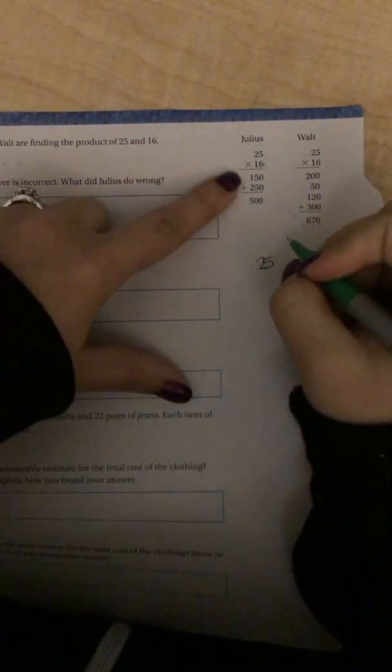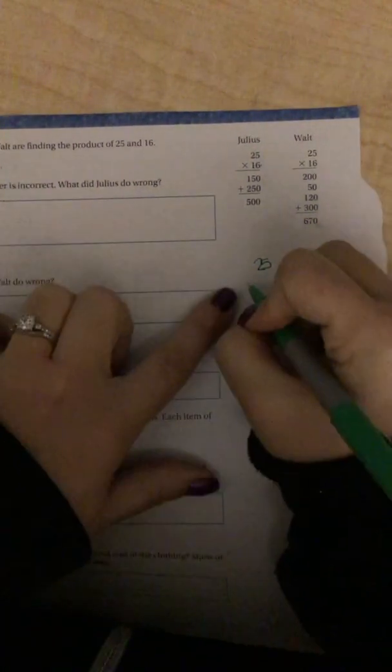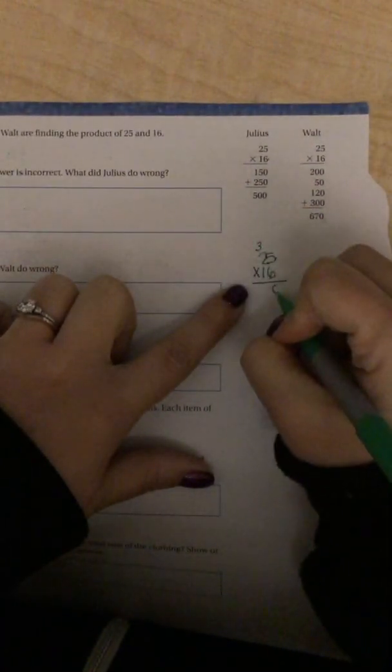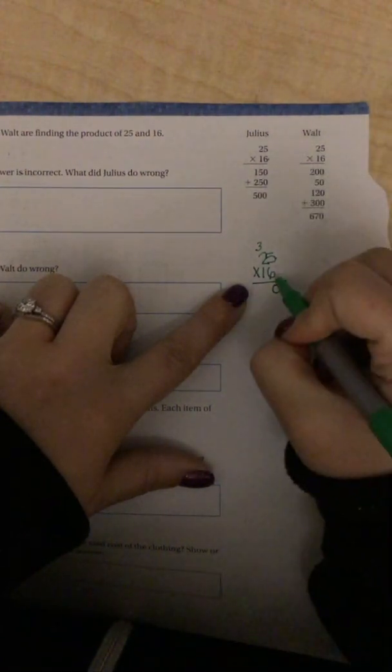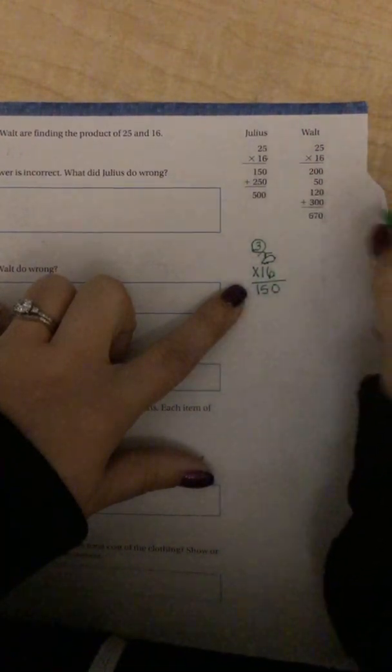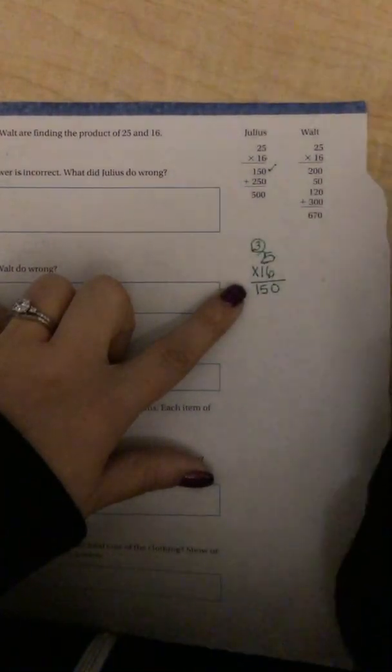Okay, next question. Julius and Walt are finding the product of 25 times 16, and this is their work right here. We're going to check both of their answers. So, for Julius, I'm actually going to solve it myself. We can see that Julius did regrouping, so I'm going to go ahead and do the regrouping. 5 times 6 is 30. So he got the 0 right. 6 times 2 is 12, plus 3 is 15. Okay, so far he is correct.